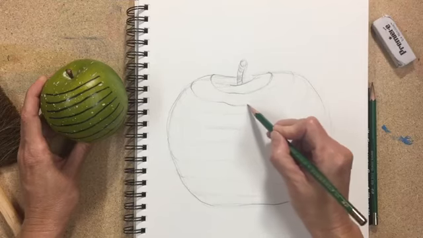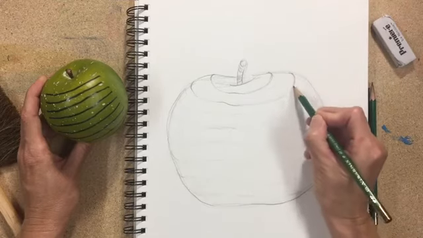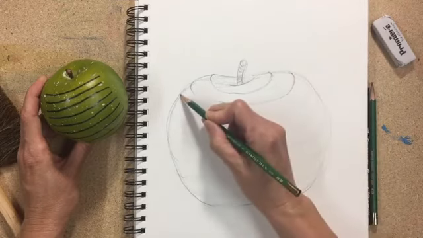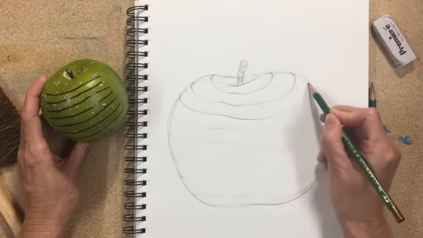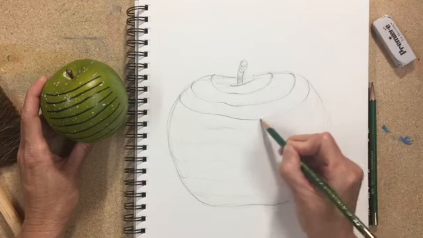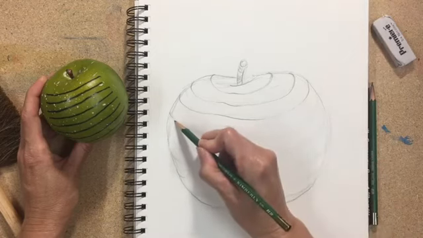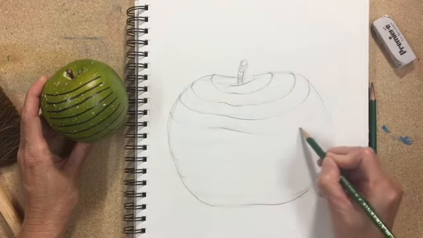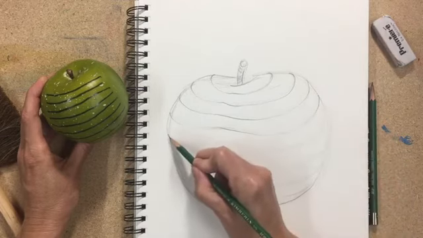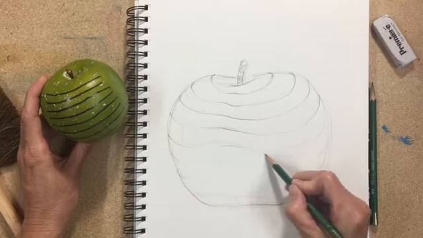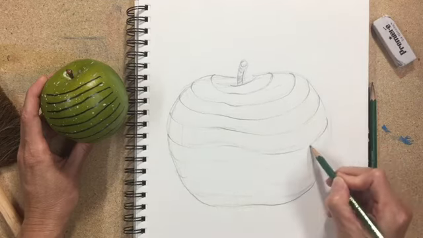Now notice that just like I did with contour line drawings, I want my cross contour lines to have that same undulating line. It really adds a lot of life to the line and brings an added amount of depth. And that really just helps to emphasize the volume and the shape of the object that you're drawing.